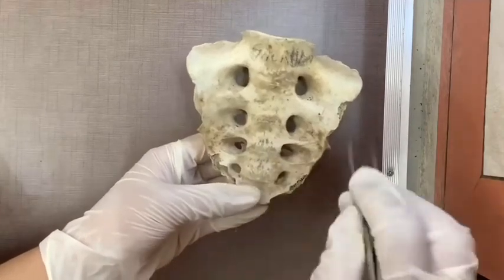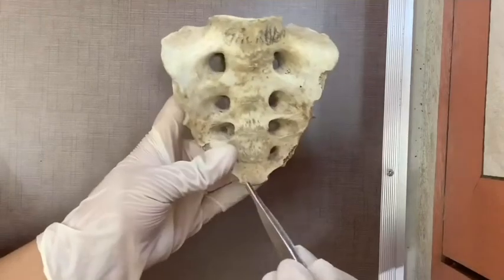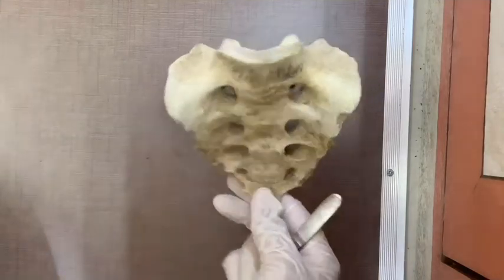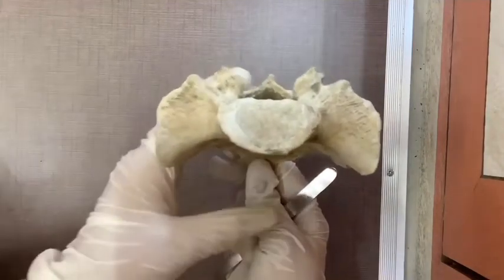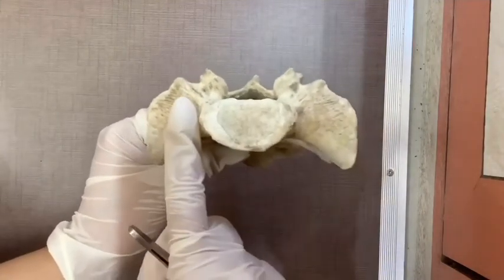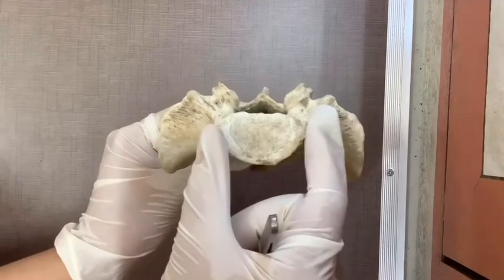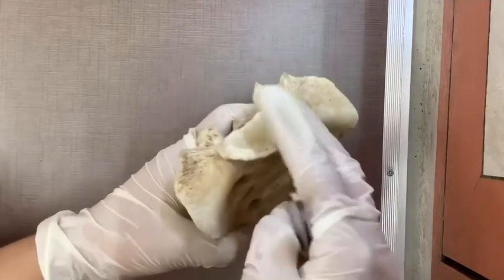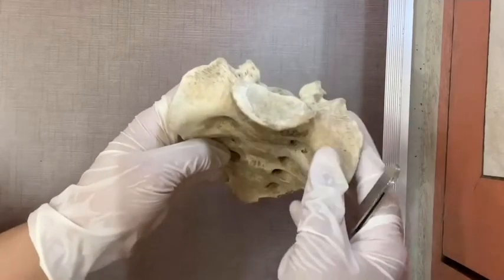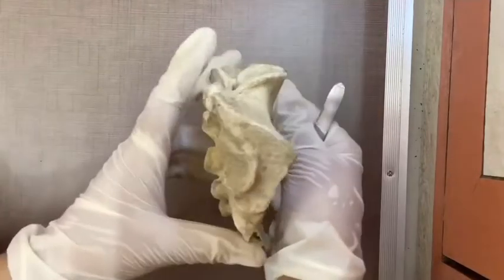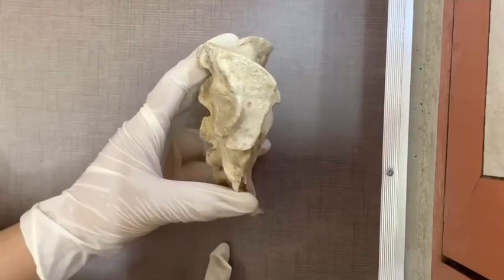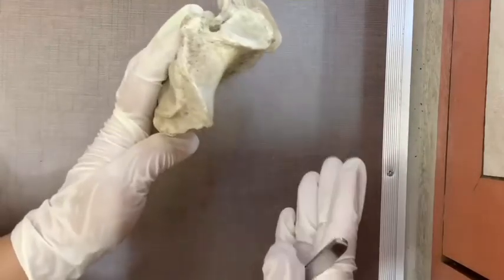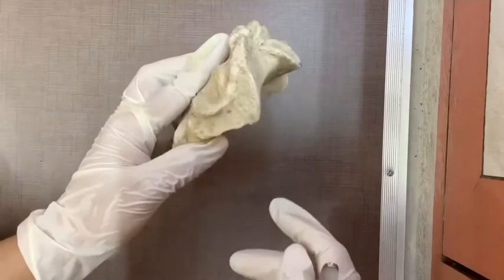It is roughly triangular in shape, with its apex directed downwards where it articulates with the coccygeal vertebra, and its superior end is called the base. It is wide, and this is where the 5th lumbar vertebra articulates with it. The 5th lumbar vertebra is articulated at an angle of almost 30 degrees to the horizontal. So in its natural position, the sacrum does not lie vertically like this. It is at an angle, with its anterior surface facing inferiorly in the anatomical position.